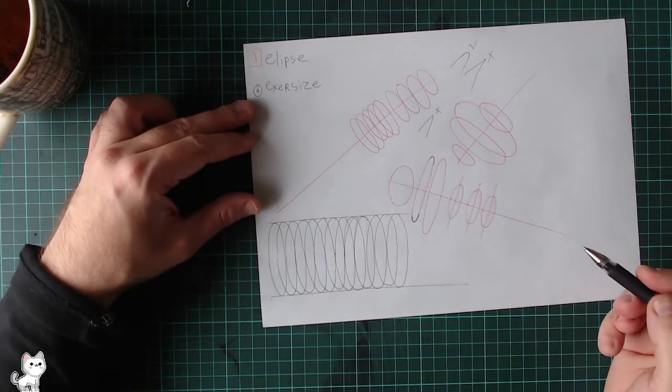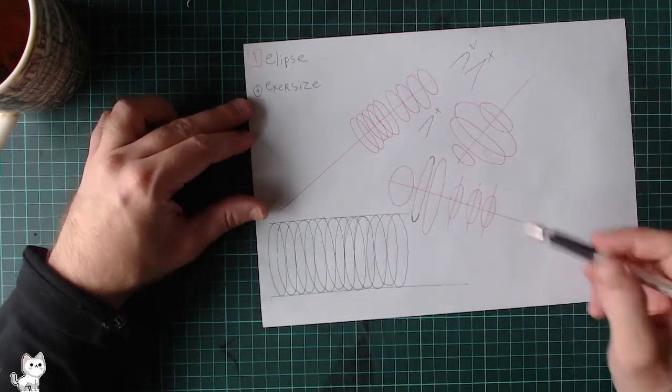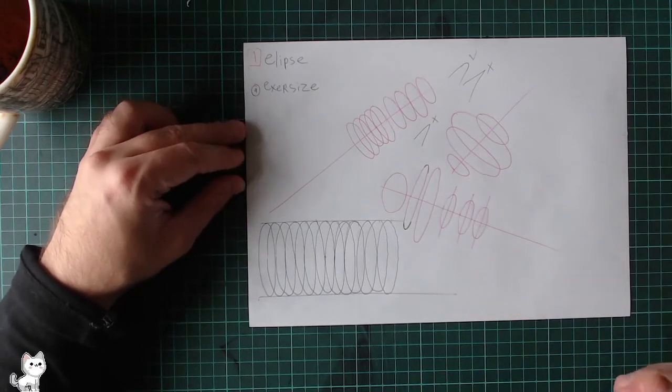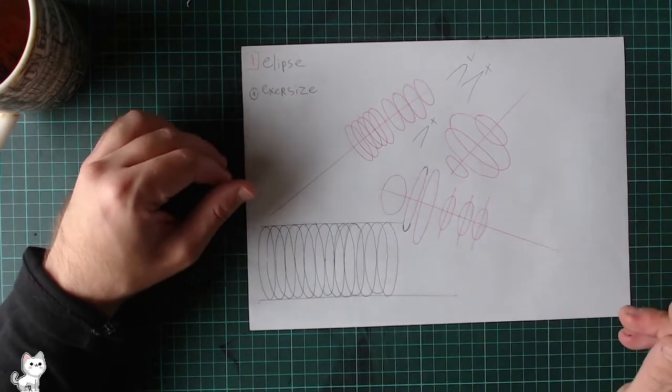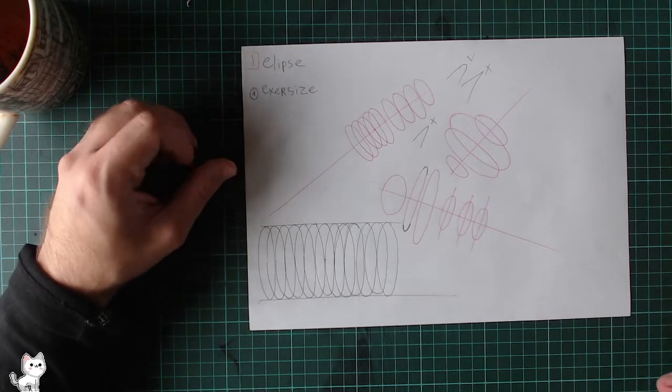And you can draw this exercise whole A4 size or page in your sketchbook. Just draw a lot. I did this a lot before.